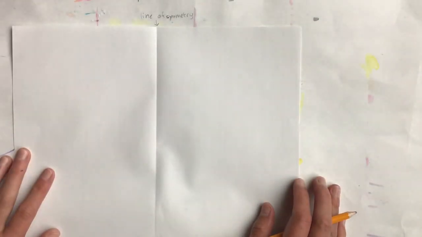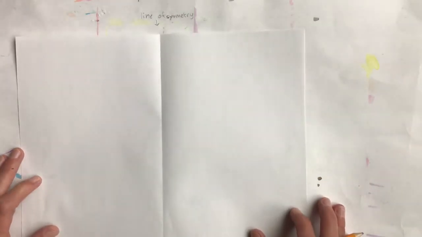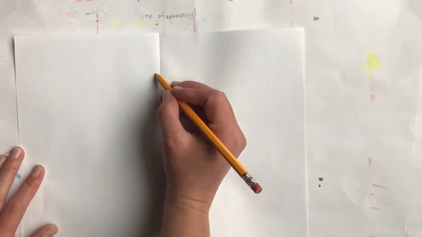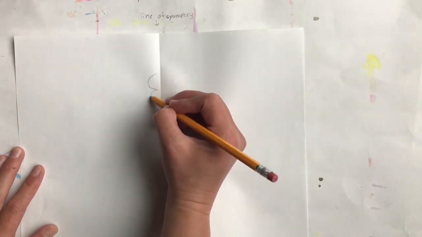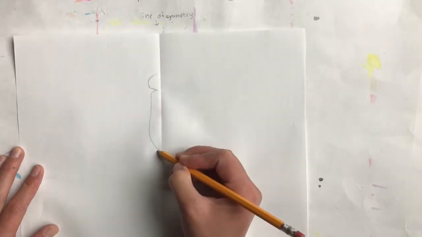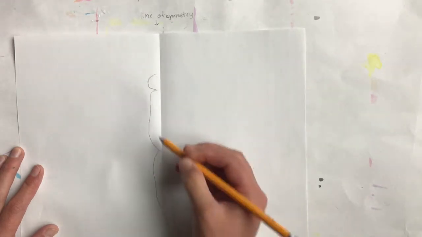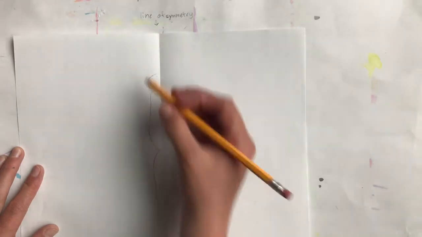So I'm only going to actually draw one half of the bug. I'm going to do a dragonfly right now, and then I'll show you how we're going to get it on the other side of that line of symmetry matching. So I'm going to go ahead and make the head of the dragonfly, the next part of its body, the bottom. Notice it's one half meeting up on that line of symmetry.